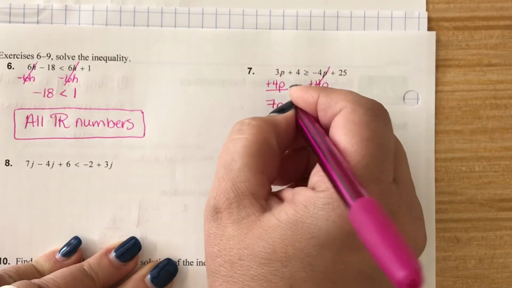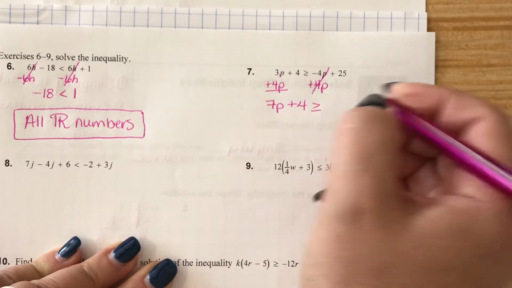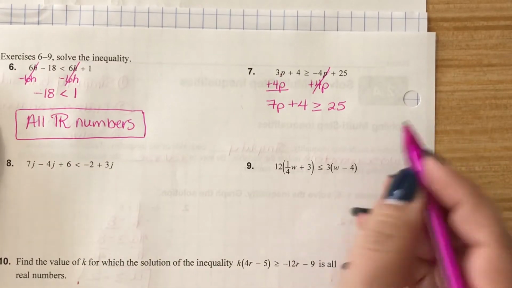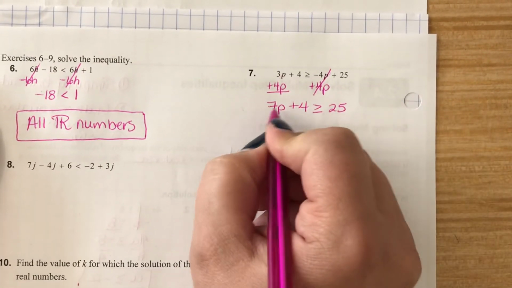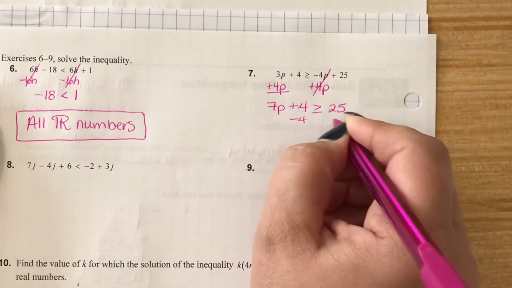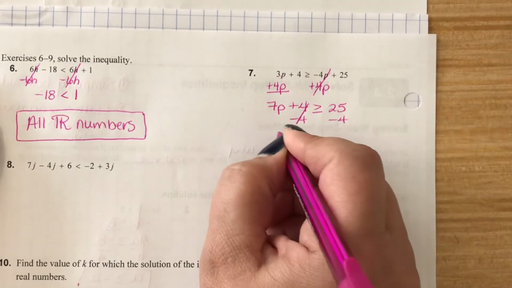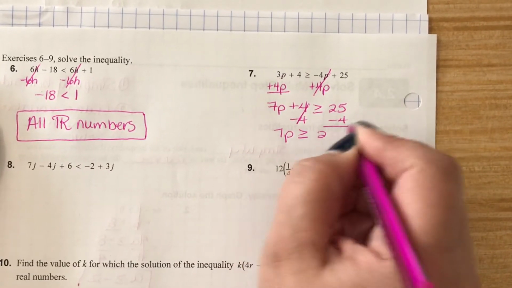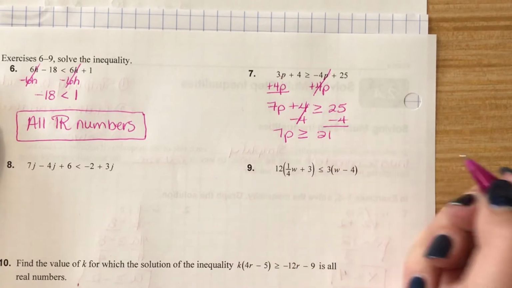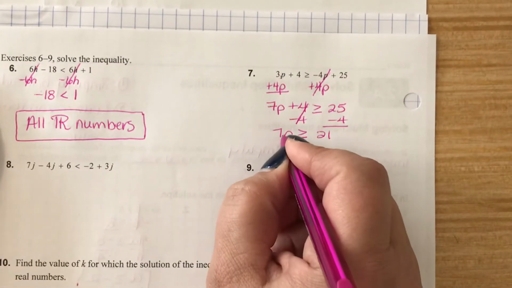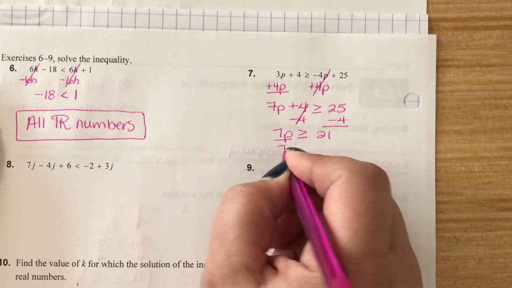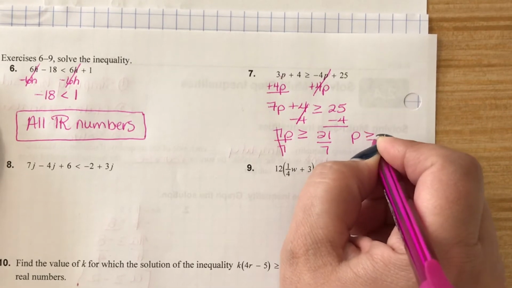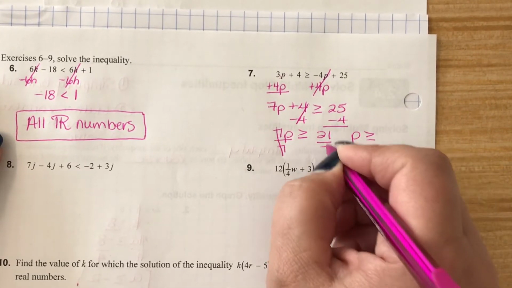So I have 7p, I still have that plus 4. That is greater than or equal to 25. And see, now it's just a regular two-step inequality where I can get this p by itself by undoing these two operations. So I'll take away the 4. I'll get 7p is greater than or equal to, on this side, 25 minus 4 is 21. And then in this second round of solving, I will undo this 7. The opposite of multiplying is to divide by 7. And that cancels this. So I get that p is greater than or equal to 21 divided by 7, which is just 3.